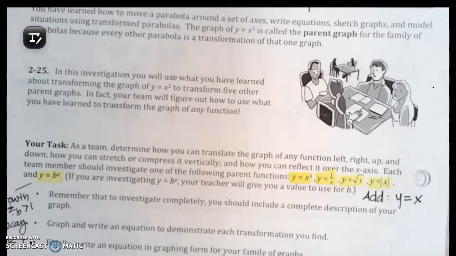determine how you can translate the graph of any function left, right, up, and down, how you can stretch or compress it vertically, and how you can reflect it over the x-axis. Each team member should investigate at least one of the following parent functions.